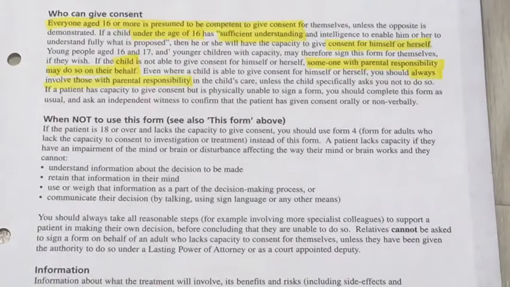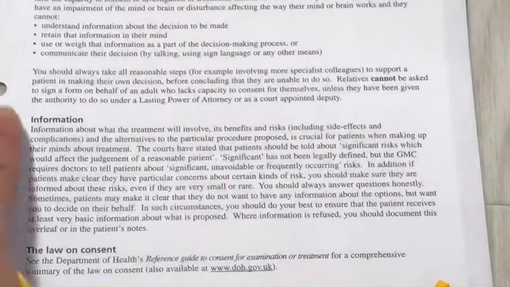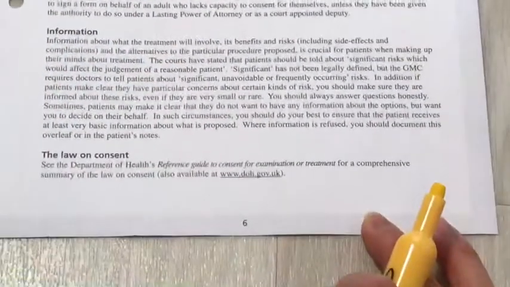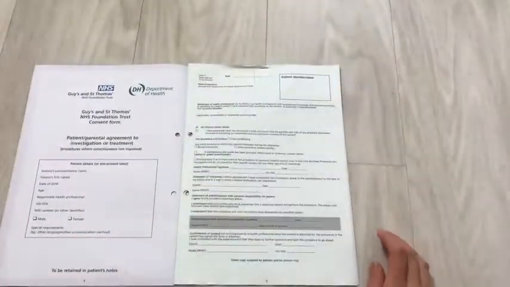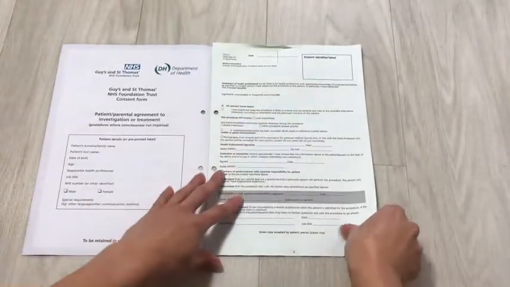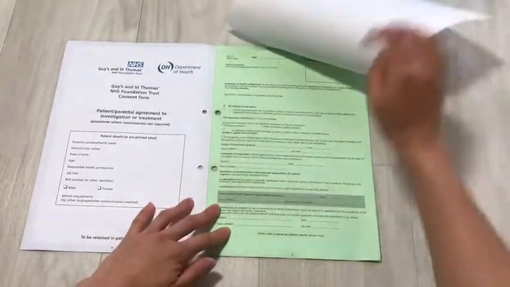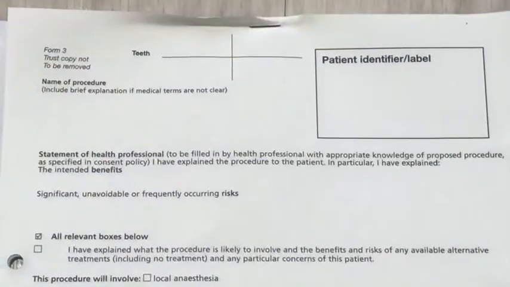There is also more information on when not to use the form, how to complete the form, and where to find more information on the law regarding consent. Before completing the consent form, ensure that a patient identifier label is placed on both the top white and green carbon copies. Next, write in the procedure to be carried out.